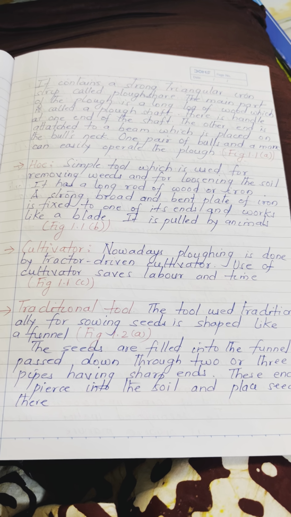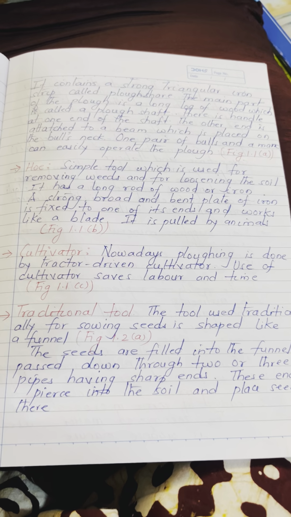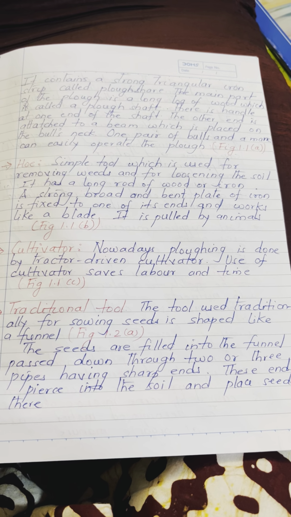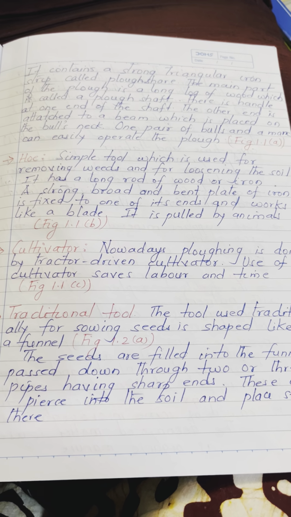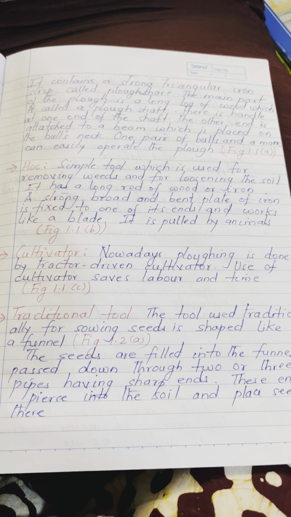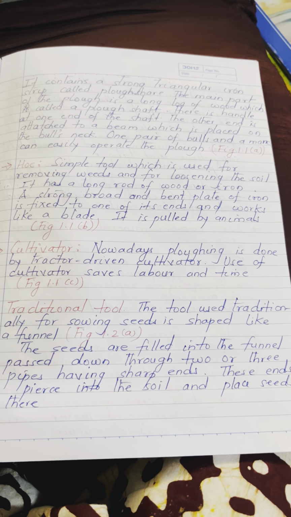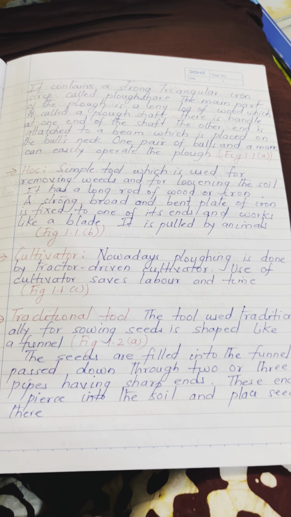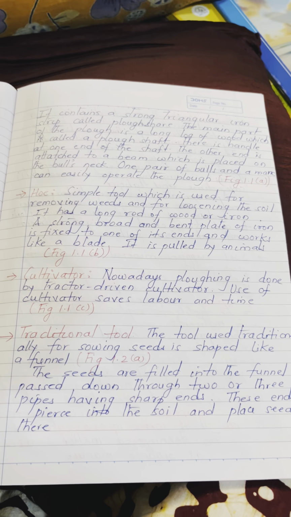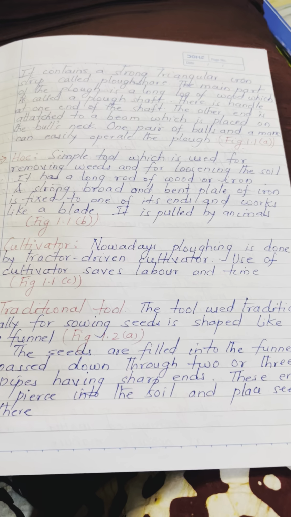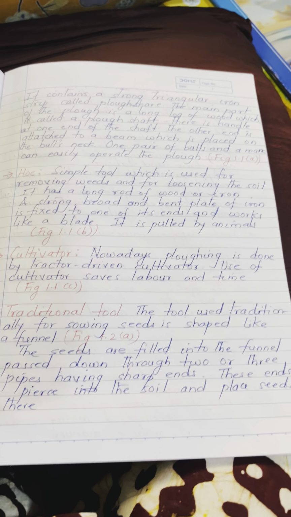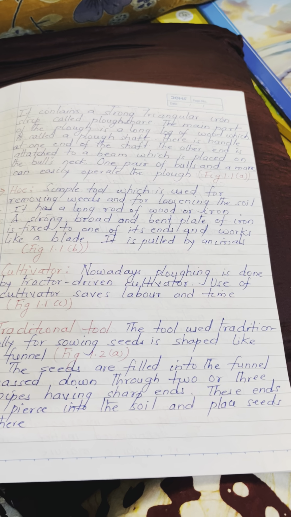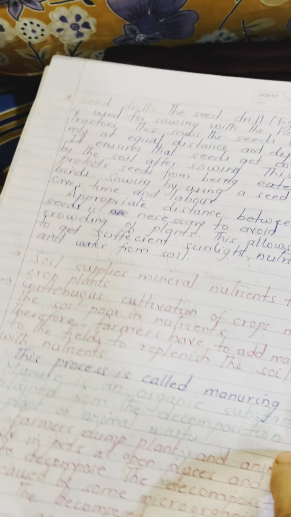Figure 1.1c. Traditional tool: the tool used traditionally for sowing seeds is shaped like a funnel. Figure 1.2a. The seeds are filled into the funnel and passed down through 2 or 3 pipes having sharp ends. These ends pierce into the soil and place seeds there. You can see the figure, you will get a complete idea about it.